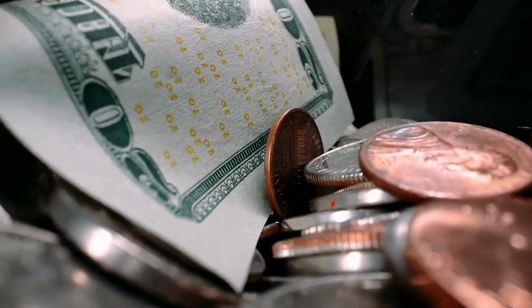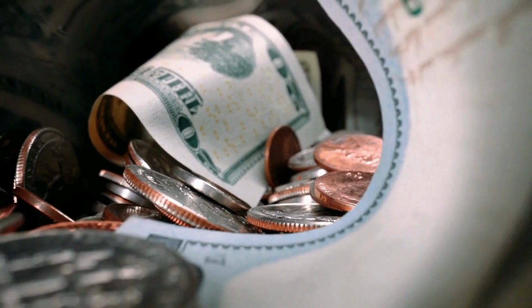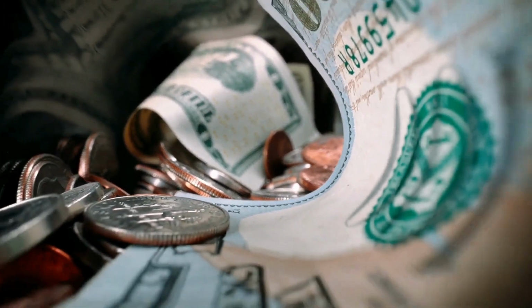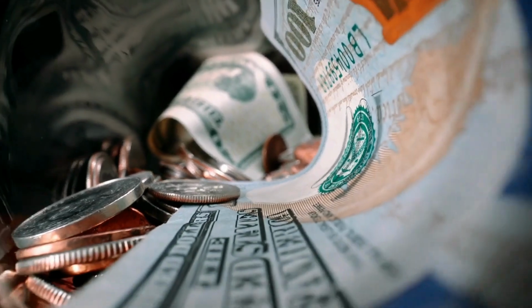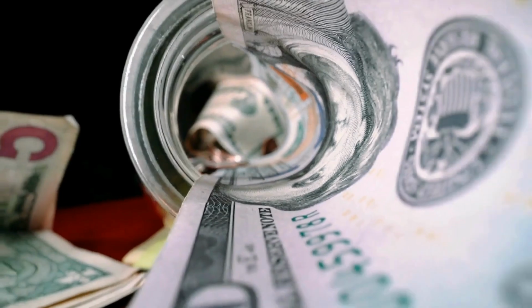On the other hand, non-current assets are long-term investments that won't be converted into cash within a year. These include property, equipment, and long-term investments. These assets play a critical role in the long-term growth of your business.